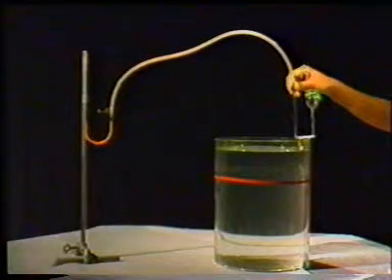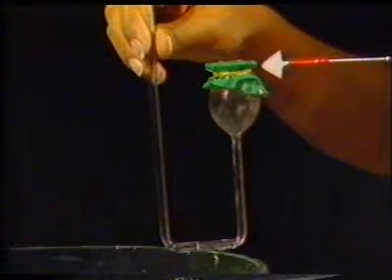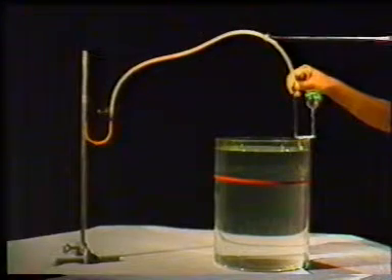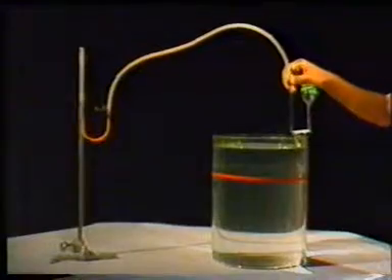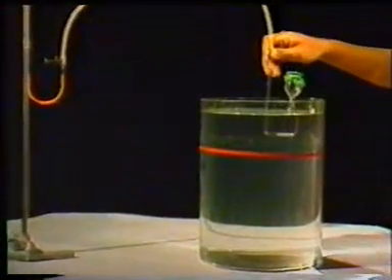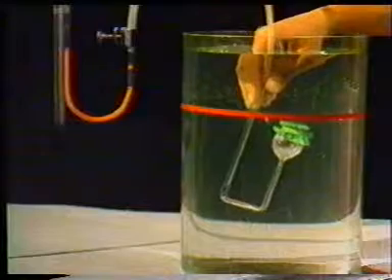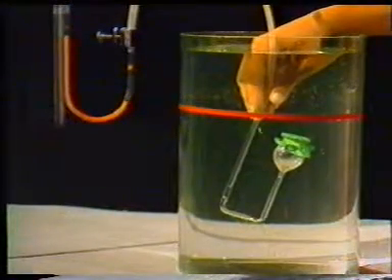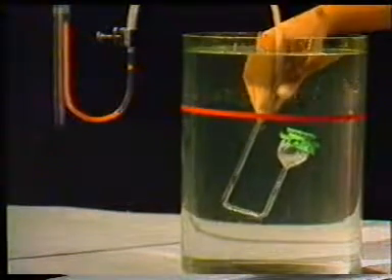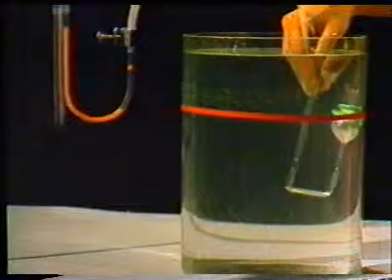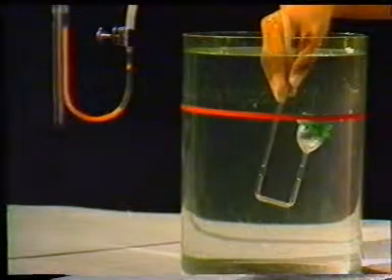To prove this, we have an experimental setup consisting of a thistle funnel, having a rubber diaphragm tied securely at its mouth, connected to a manometer tied at its other end. As the funnel is lowered in the tank, the liquid level in the manometer rises. However, on moving the funnel in the same horizontal plane, the liquid level in the manometer remains constant.